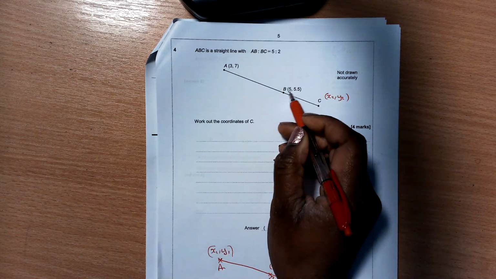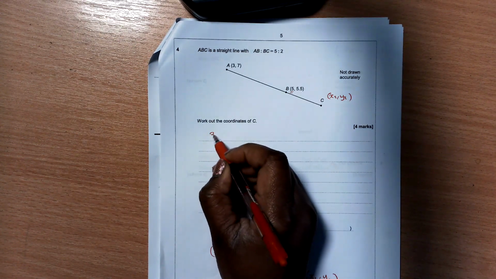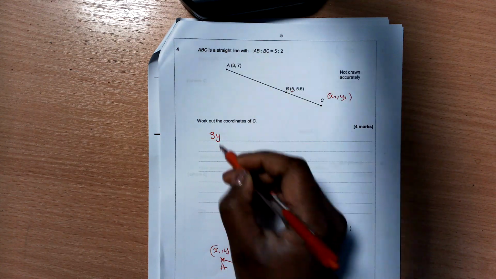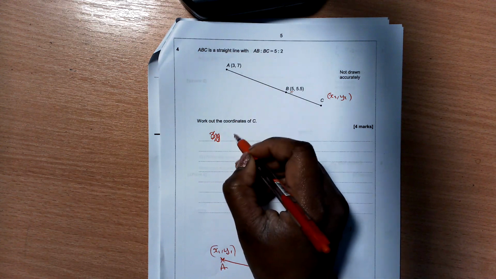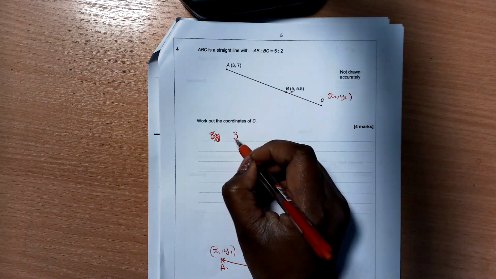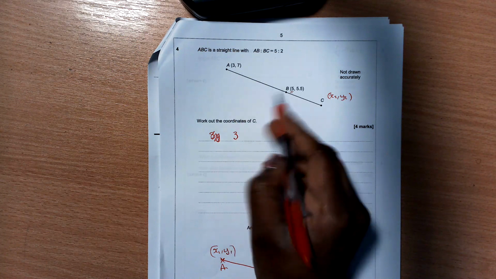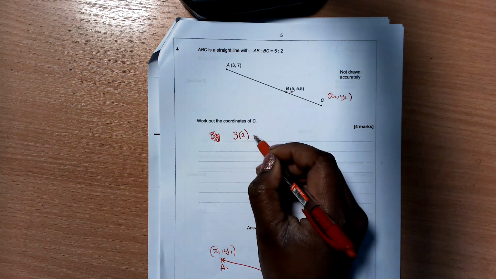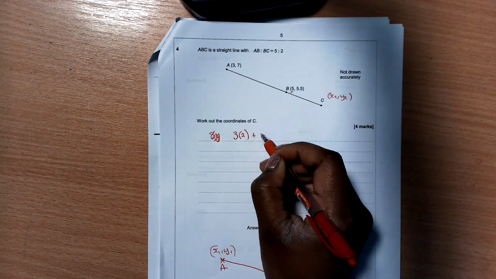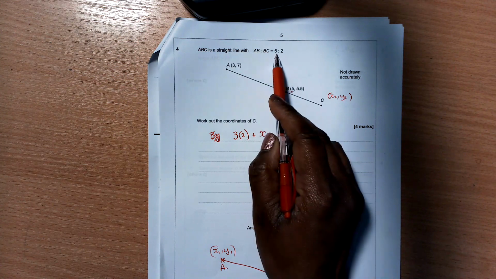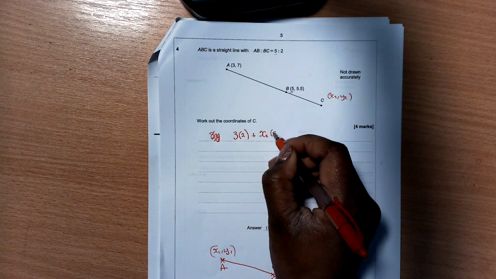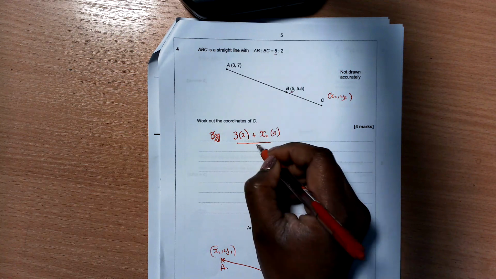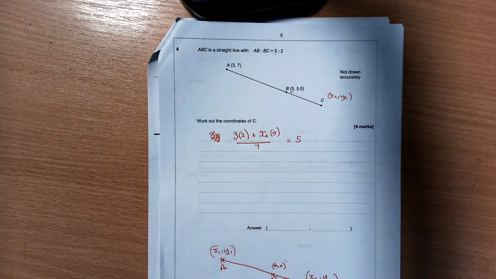To get the 5, they must have done 3 multiplied by the second part of the ratio, so 3 times 2, added to the second x value, which we don't know, x2, multiplied by the first part of the ratio, and they divided that by the two parts added together, which is 7, and it came out as 5.